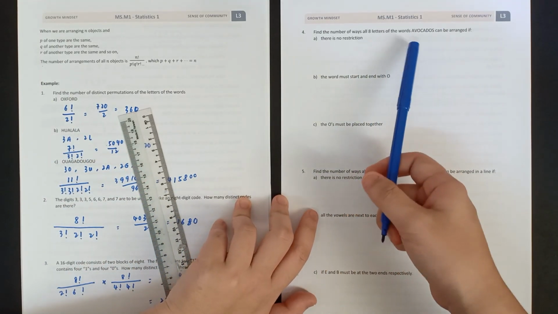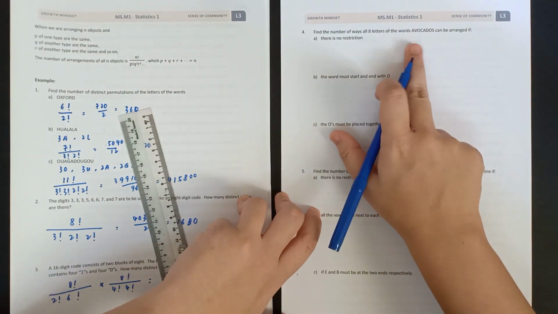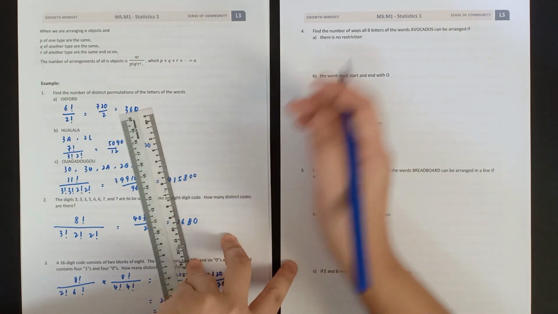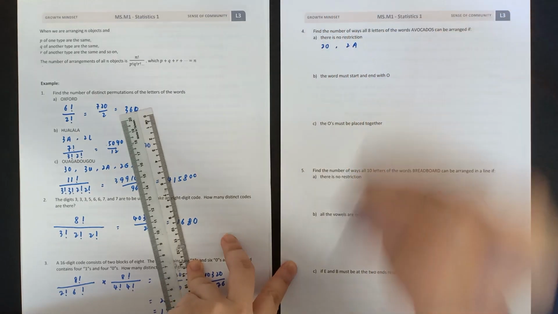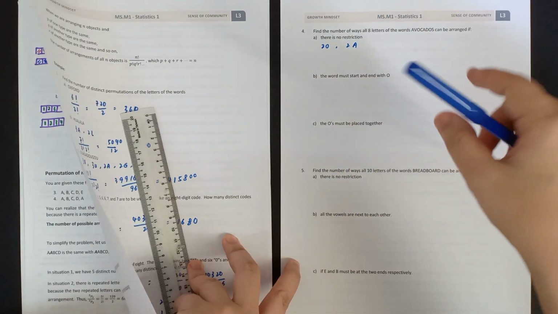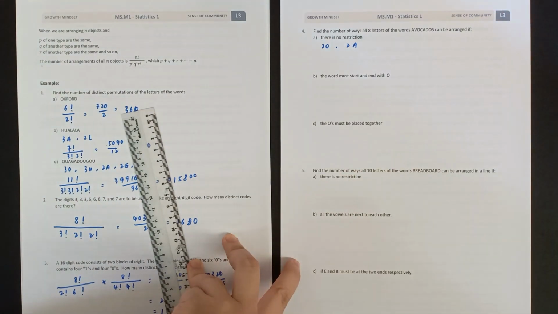Find the number of ways the 8 letters of AVOCADOS can be arranged if there's no restriction. When you realize this, what are the letters that actually get repeated here? Yeah, you have 2O and 2A here. Can you see that? Then the others are all single: 1V, 1C, 1D and 1S. So total 8 letters.